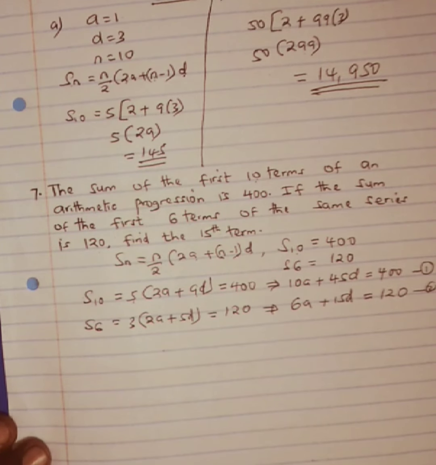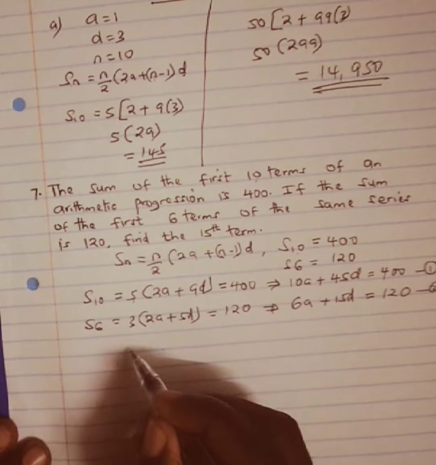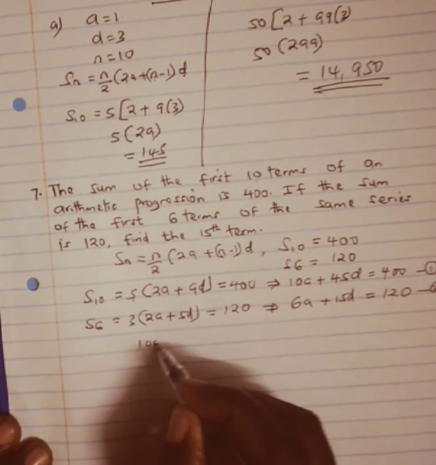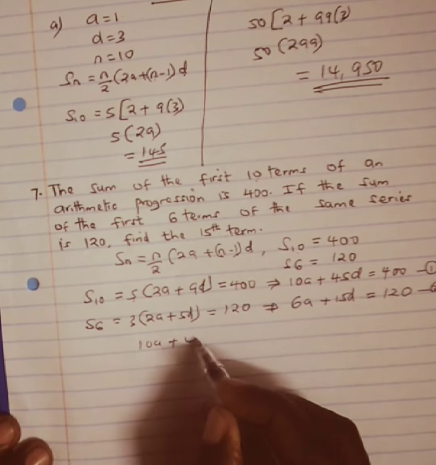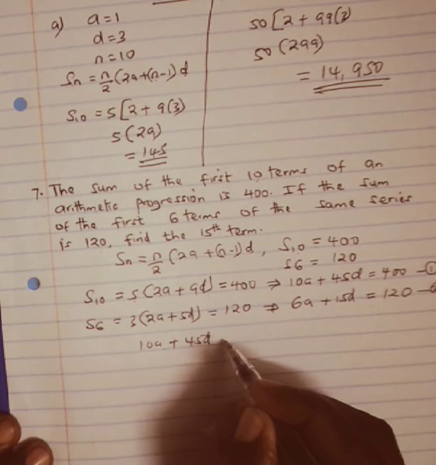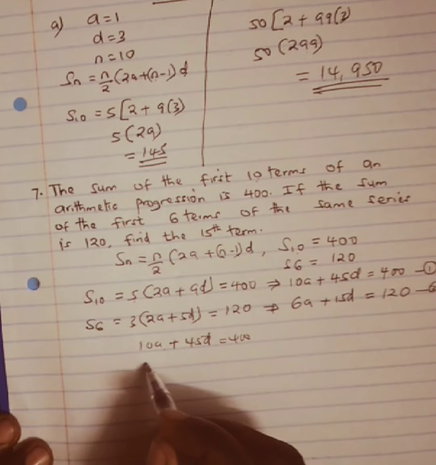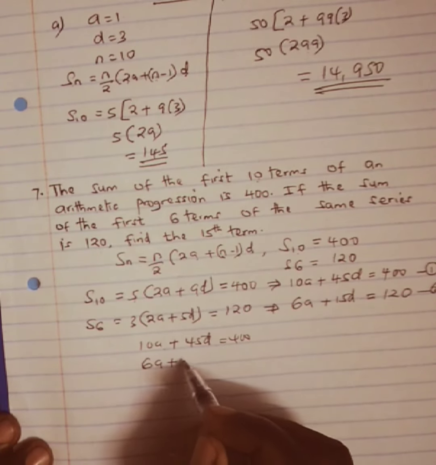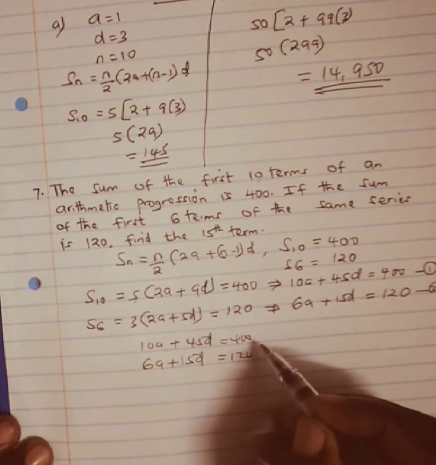From there now we can solve these two by use of elimination method. Let me bring them down here. We have 10a plus 45d being equal to 400. Then 6a plus 15d, this one is equal to 120.